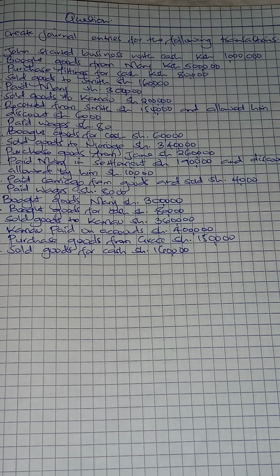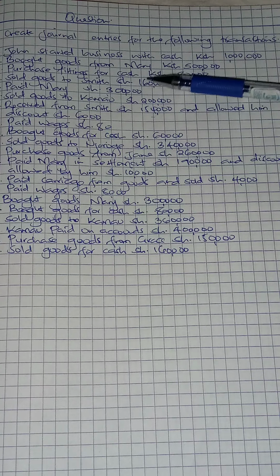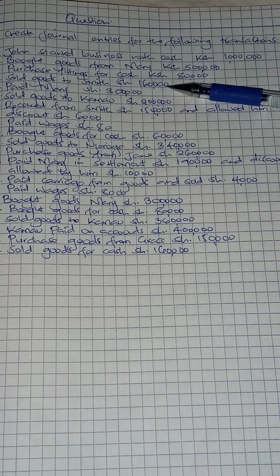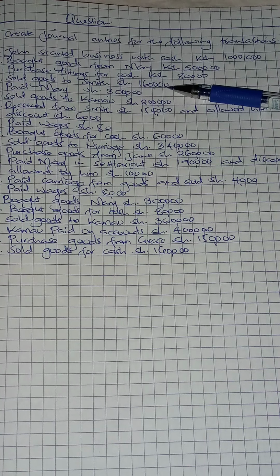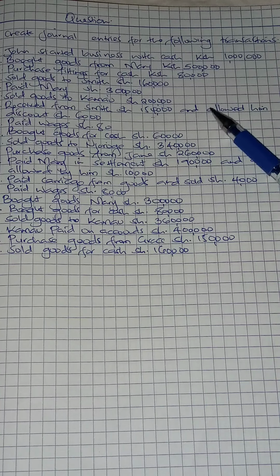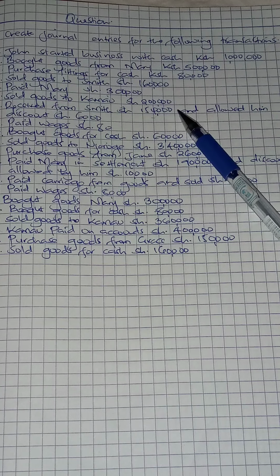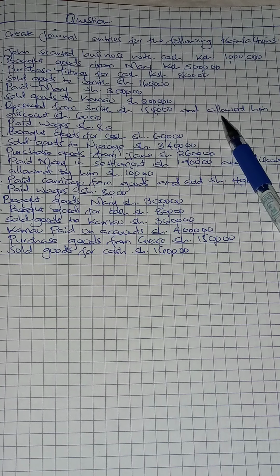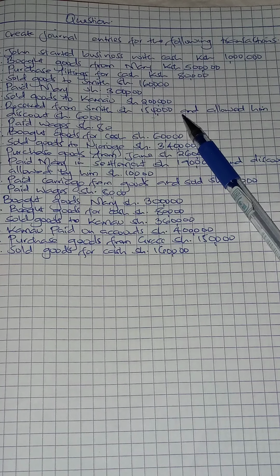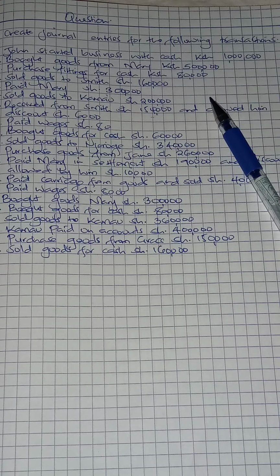So we are receiving from Smith. If you look at number 4, we had sold goods to Smith on account amounting to 160,000. And if you look at transaction number 7, this one clearly shows we are receiving some money from Smith amounting to 154,000 and allowed him a discount. So we've allowed Smith some discount of 6,000.